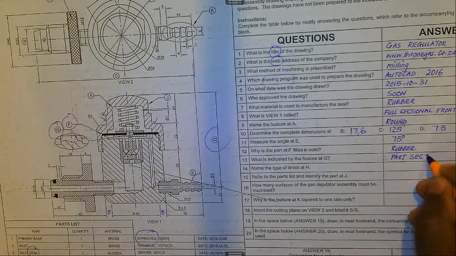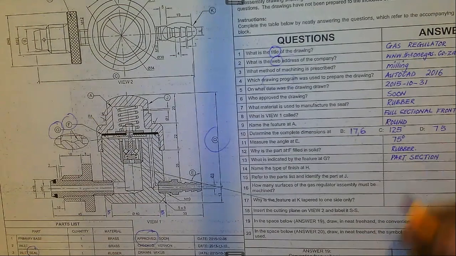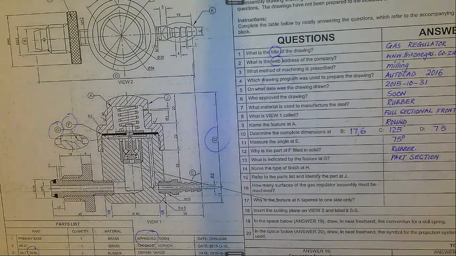It can also be referred to as a scrap section or local section. Different literature books would provide you with a different term, but the one which is commonly used is part section.